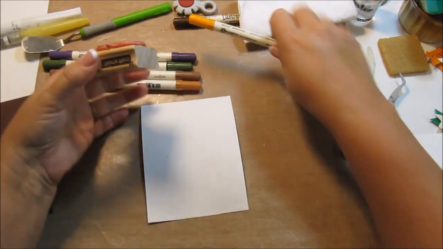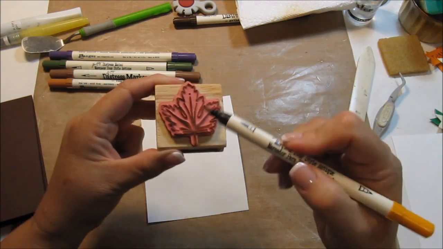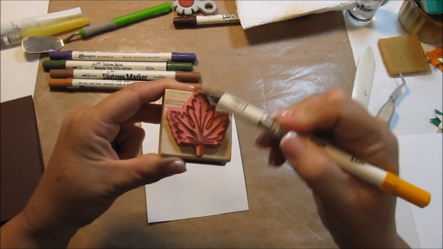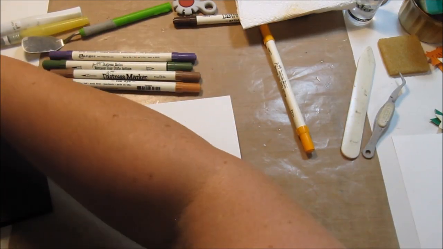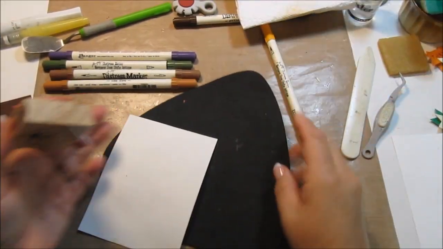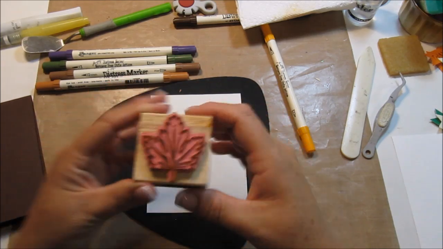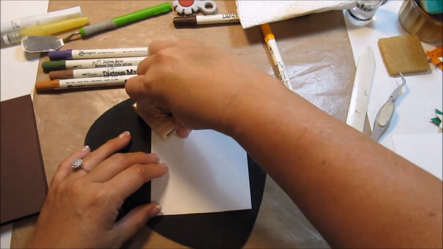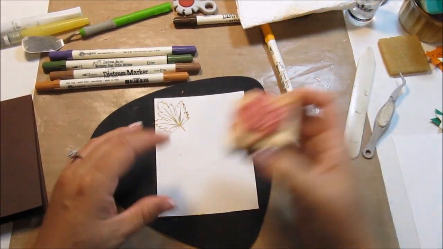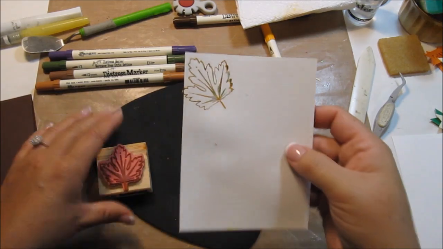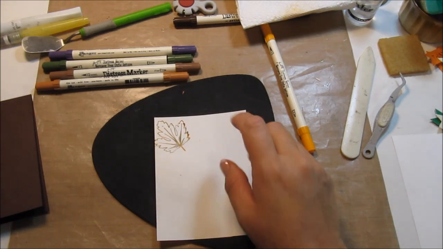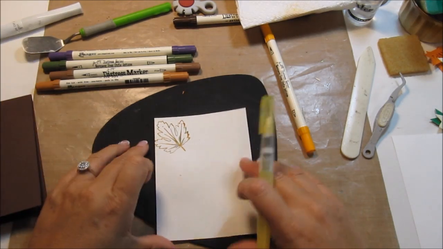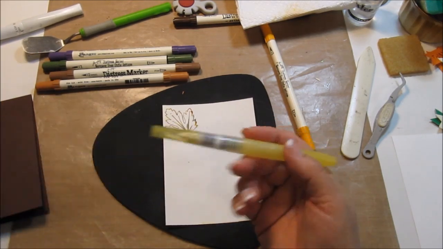And then I put some gold, and I think that's it for this one. And I'm going to put a little piece of foam underneath there and stamp it just like that. Now there's a couple things, maybe hold this up a little closer. Isn't that beautiful? There's one thing that you can do if you want to spread out the color, you can use your water pen.